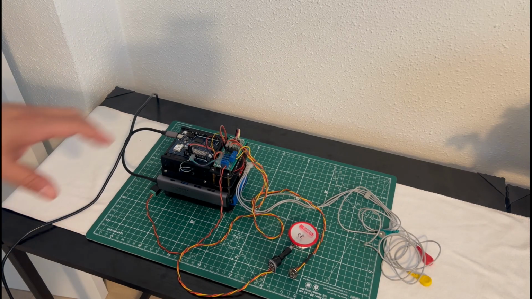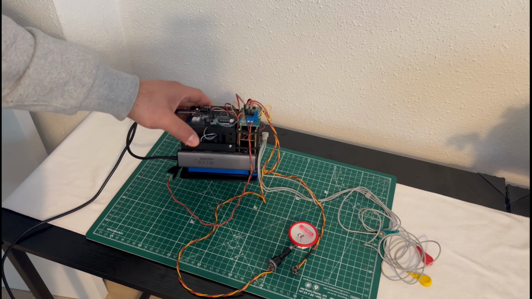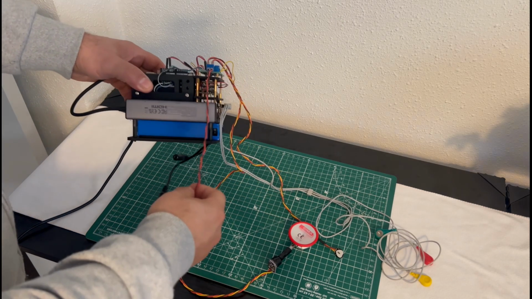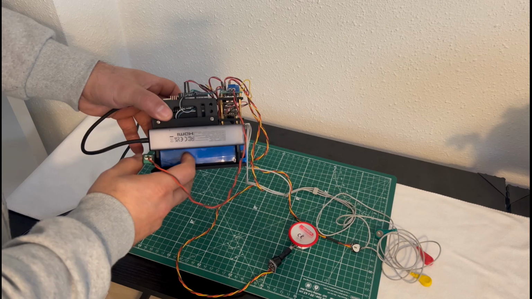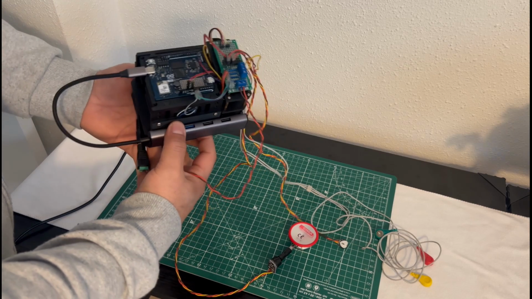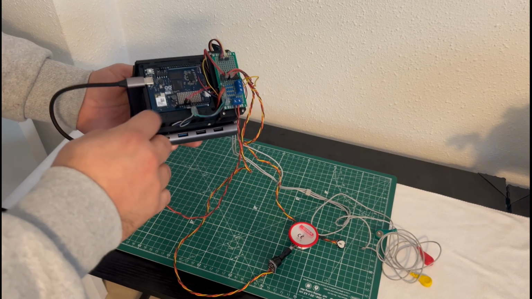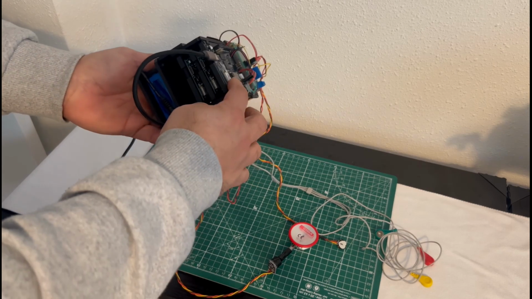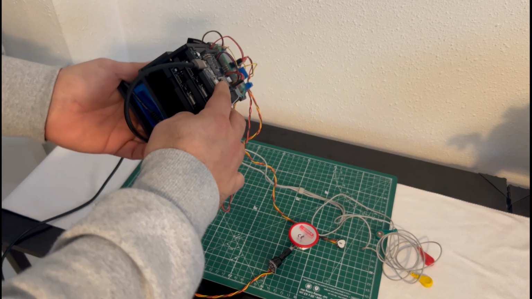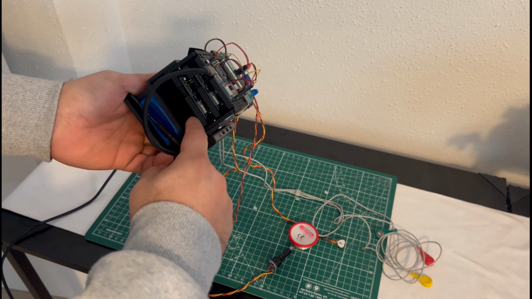Okay, so we start to explain my project. This is basically my health station based on Arduino Q. So we have three Arduino Q. This one is Arduino Q number one, this is number two, and this is number three.